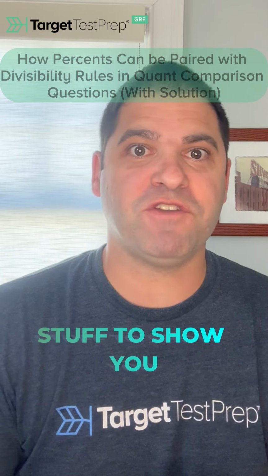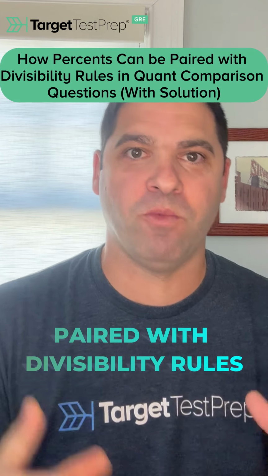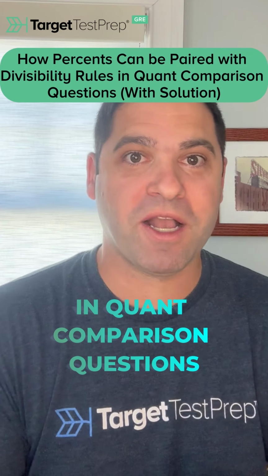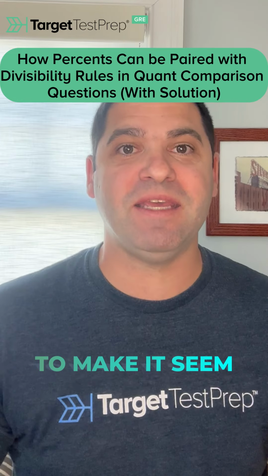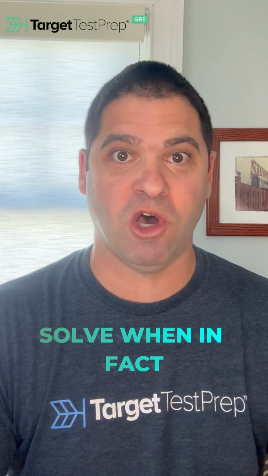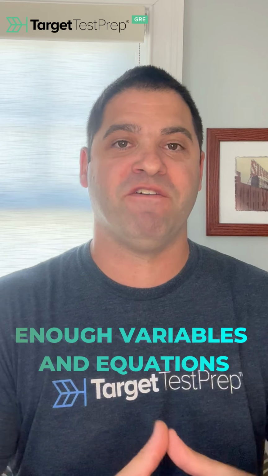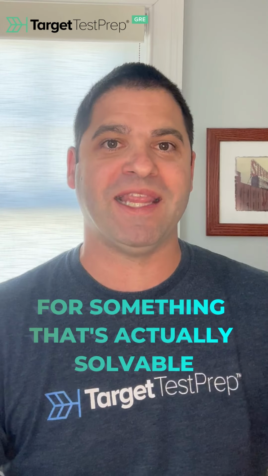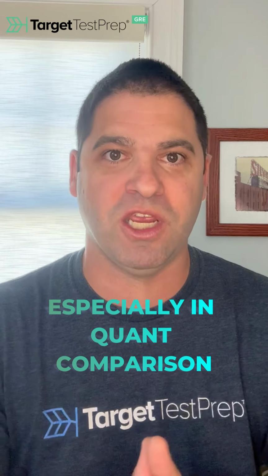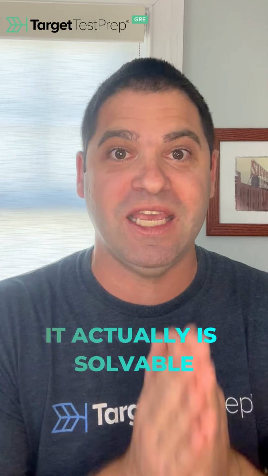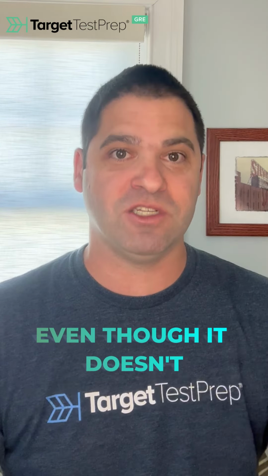I have some cool stuff to show you: how percents can be paired with divisibility rules in quant comparison questions to make it seem like maybe you don't have enough information to solve when in fact you do. Remember, a lot of times we mistake not having enough variables and equations for something that's actually solvable, especially in quant comparison. So let's go through a tricky problem now and show you how it actually is solvable, even though it doesn't seem like it is.